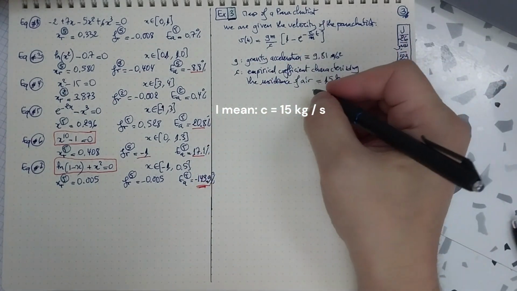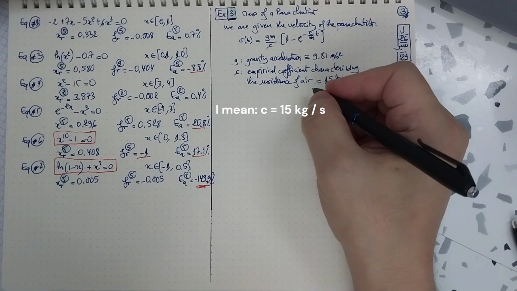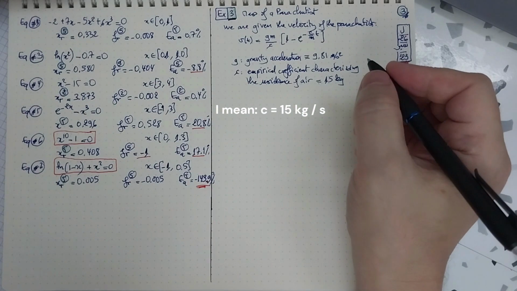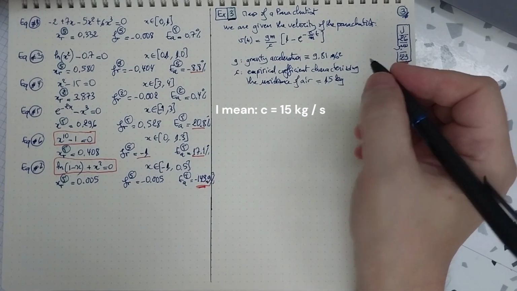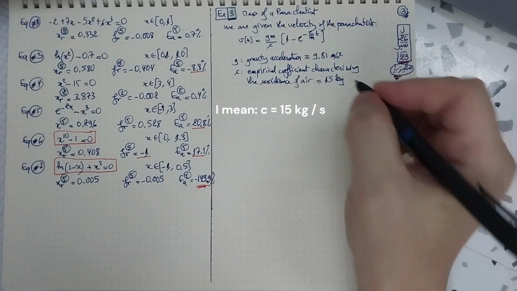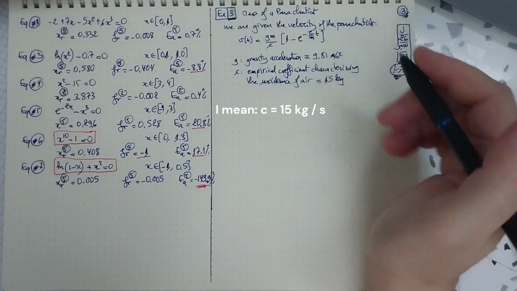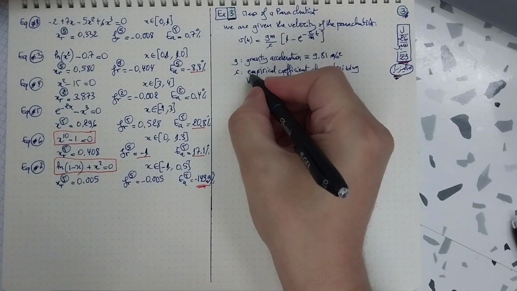So c depends on the shape of the parachutist and the atmospheric conditions like wind and temperature. So it's obtained by experiments, empirical.